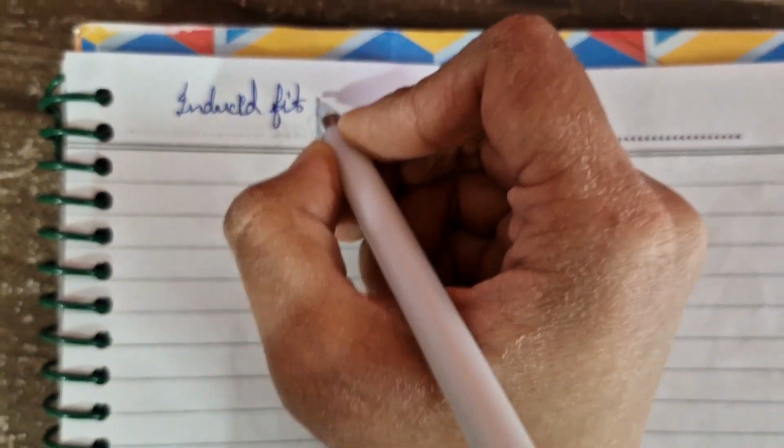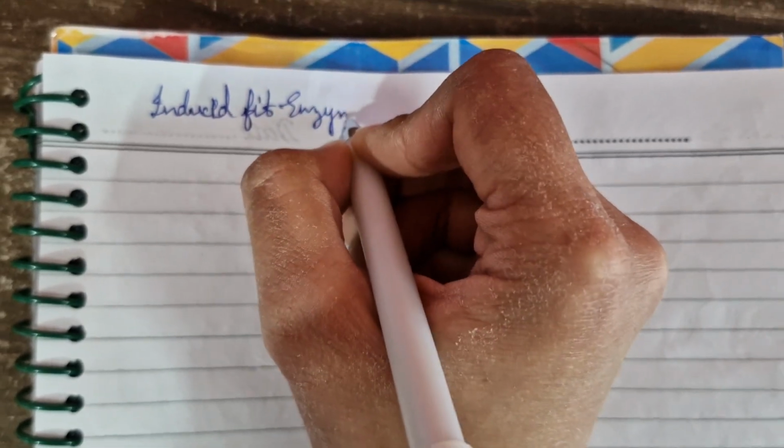Now we will study the induced fit enzyme mechanism.